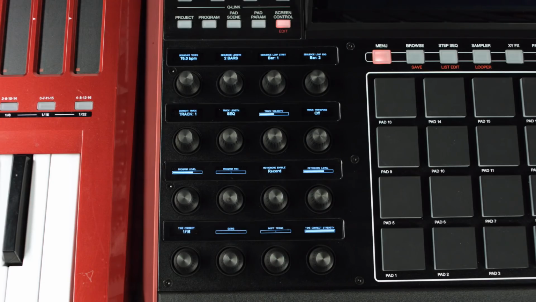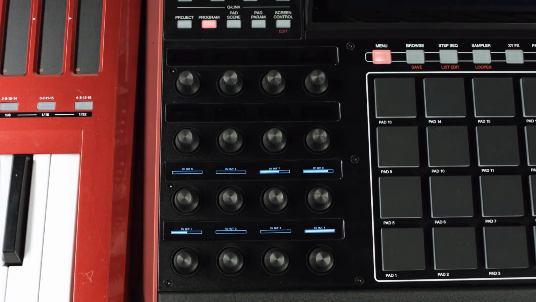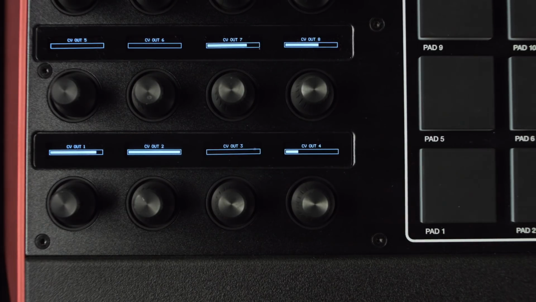By pressing the program button above the Q-Link knobs, we can see that the first 8 knobs are assigned to the 8 CV outputs. We also get a readout of our Q-Link values. I'm going to use outputs 5 through 8 to control and automate some parameters in our current patch. I've got outputs 5 and 6 going to the attack and decay of my envelope.